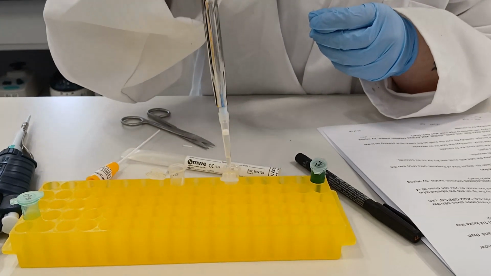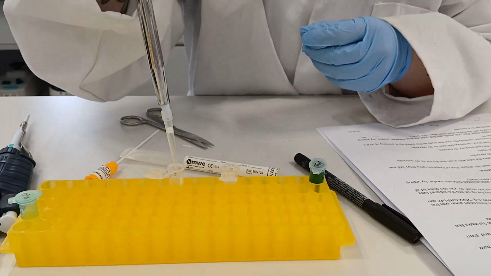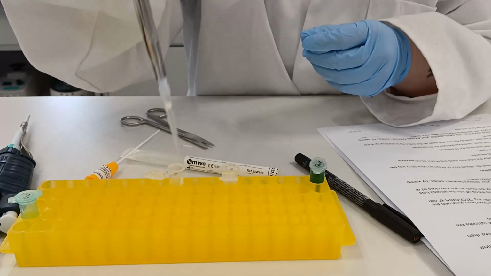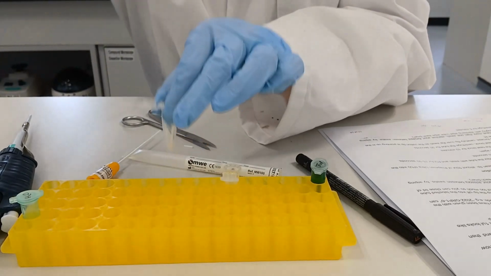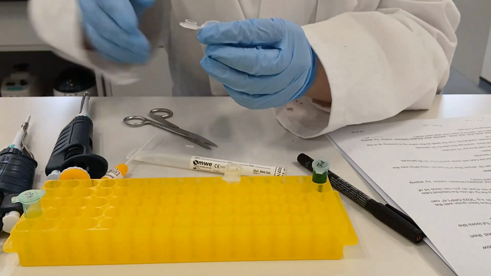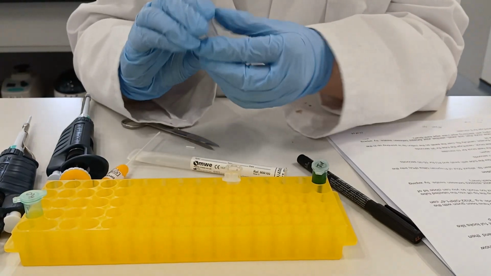A qPCR, or quantitative polymerase chain reaction, separates a specific section of DNA from the rest and copies it hundreds of times. In this case, the presence of that specific section indicates a positive test result.